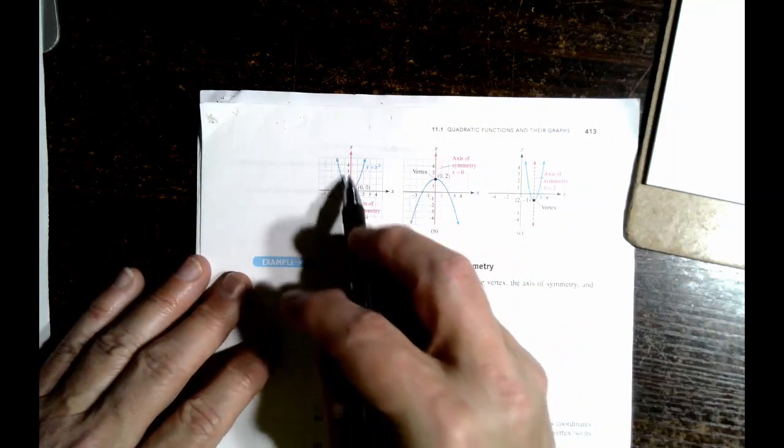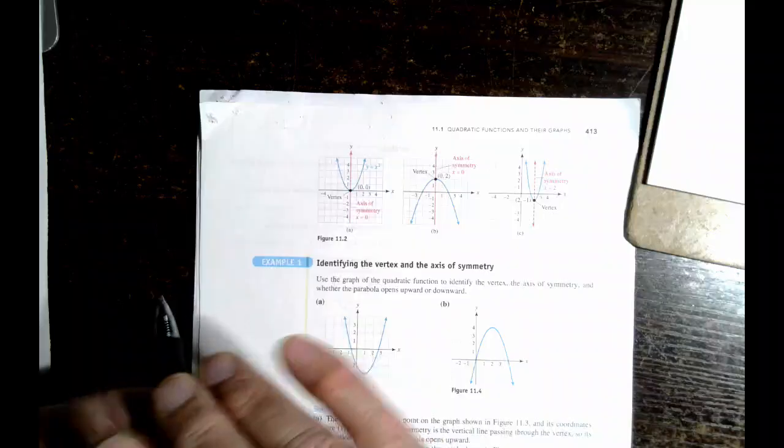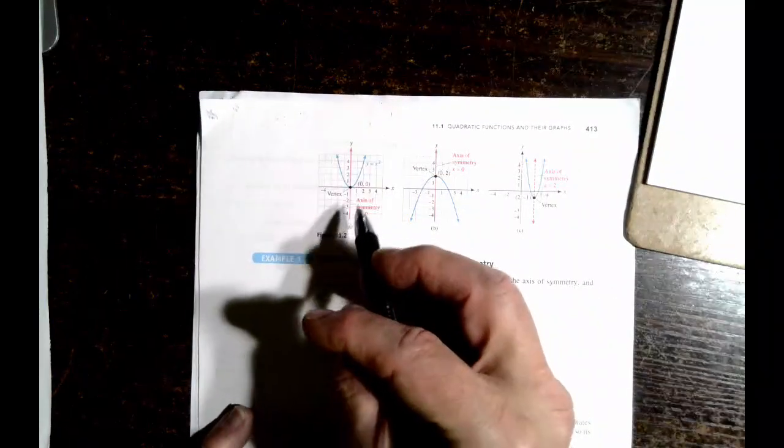There's also another point that they point out, which is the axis of symmetry. It means that on both sides of the graph it's symmetrical. It's a mirror image of itself. And the axis of symmetry is always x equals the x coordinate of your vertex. So if you know your vertex, you can figure out the axis of symmetry as well.